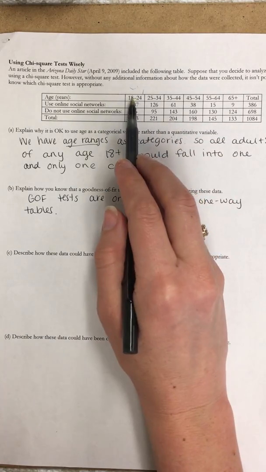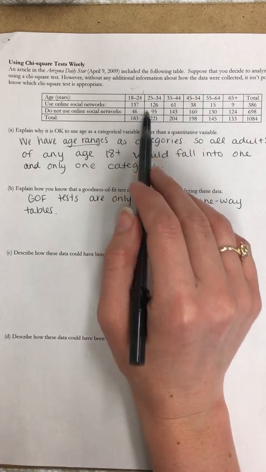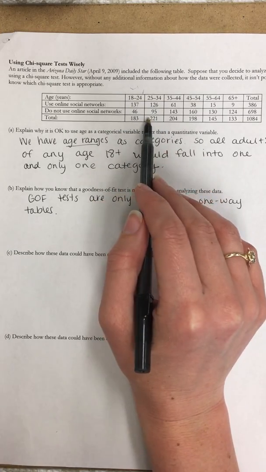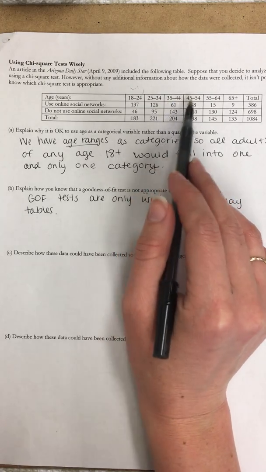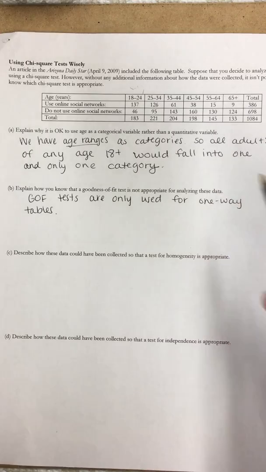That means we might have taken a simple random sample of just people who were 18 to 24, just people who were 25 to 34, another sample of just people, and so on. So we would have 6 separate random samples, and there's only one variable. It's online social network use, right? Either they use it or they don't. Sorry, that's what I was trying to say. I'll write it down now. Hopefully it makes sense.